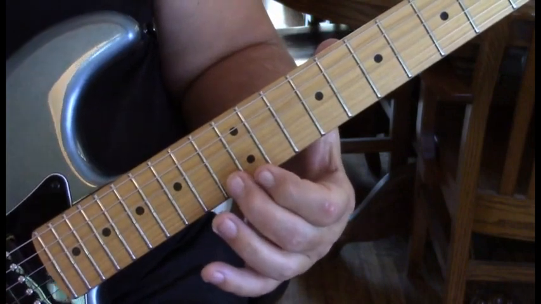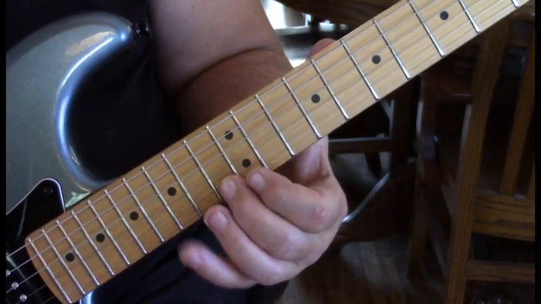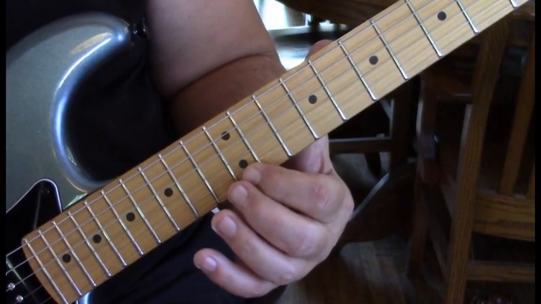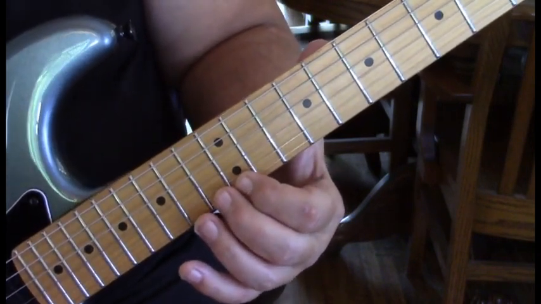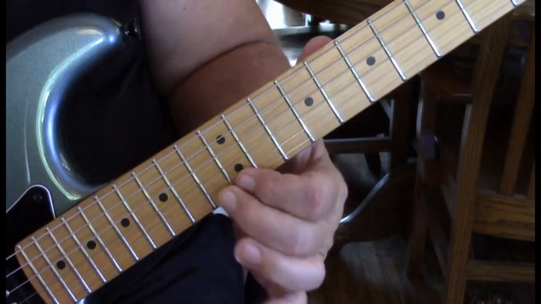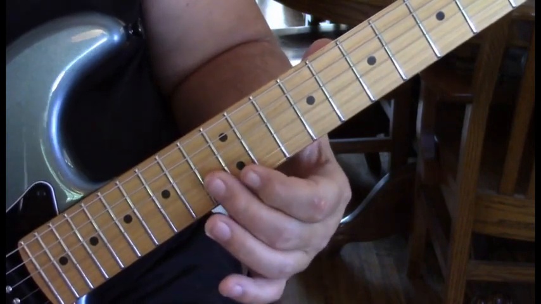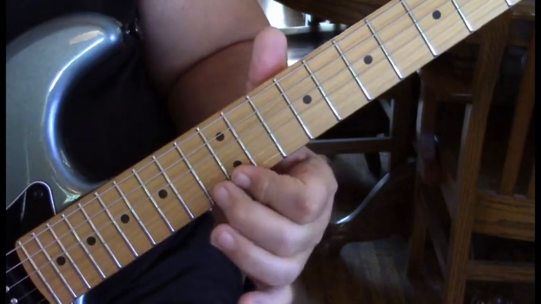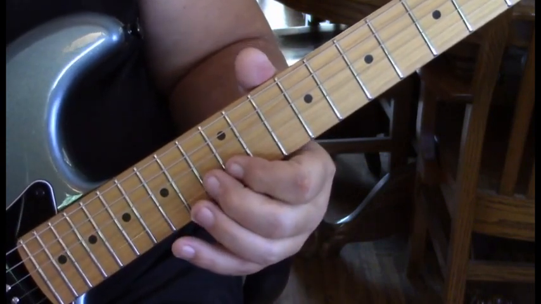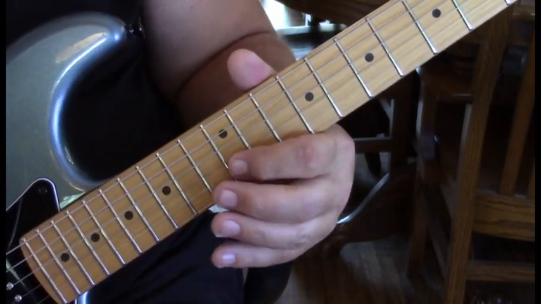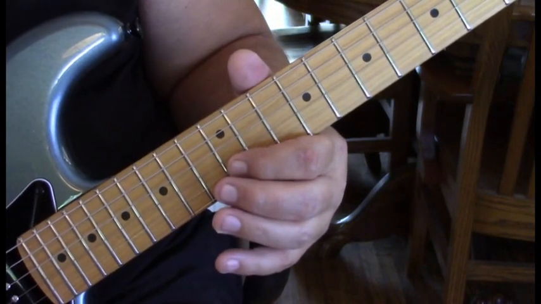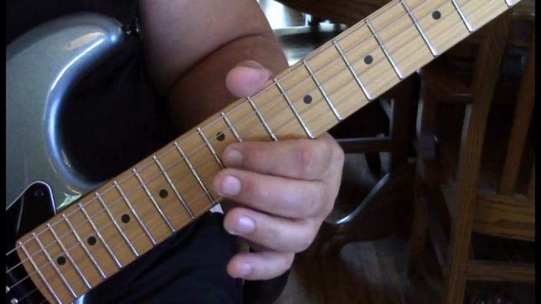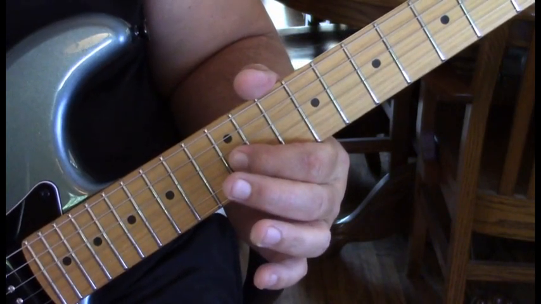At that point, we come to the 1st string, 13 hammered onto 15, back off to 13, and then 12, coming back to hit 13. And then 13 on the 2nd string. Then what we do is hit 12, hammered on to 13, back to 12. And then we're going to hit 12 with our whammy bar just slightly pulled up.